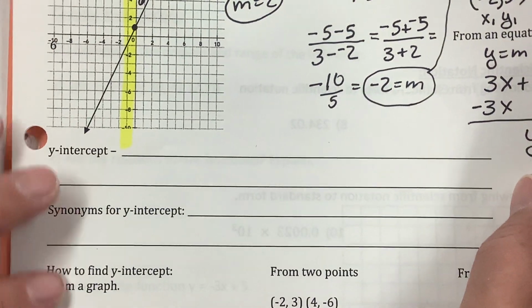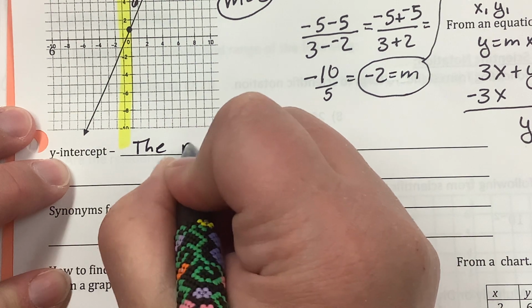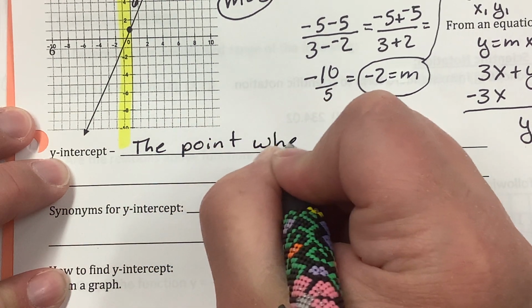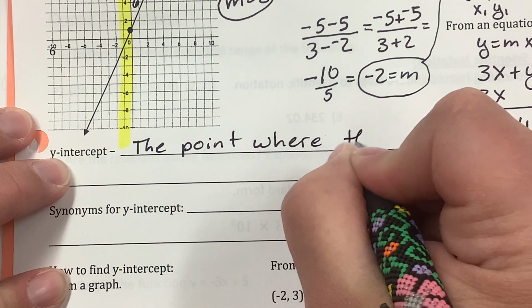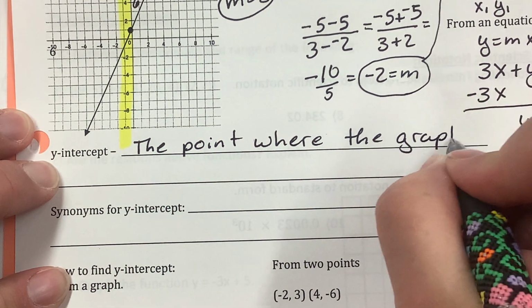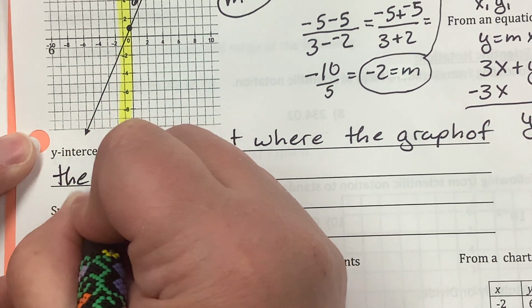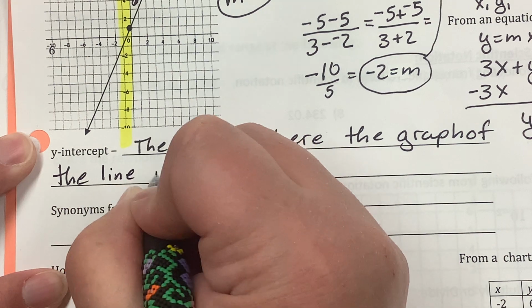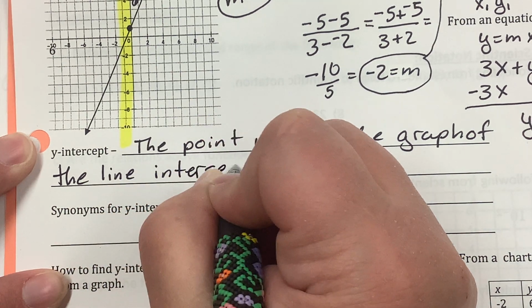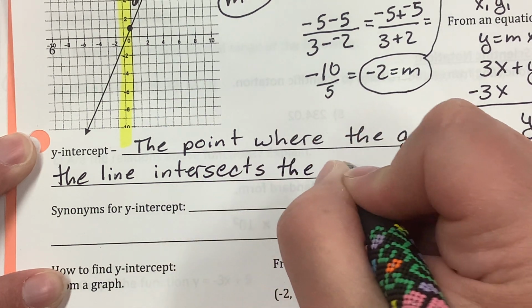So the y-intercept is the point where the graph of the line intersects the y-axis.